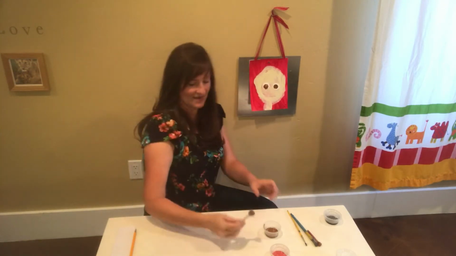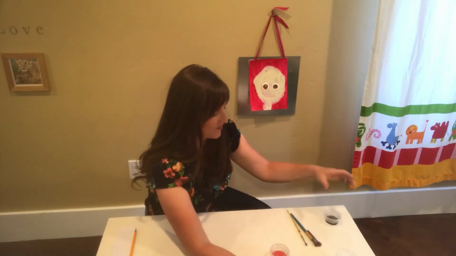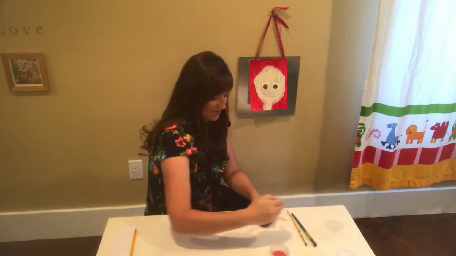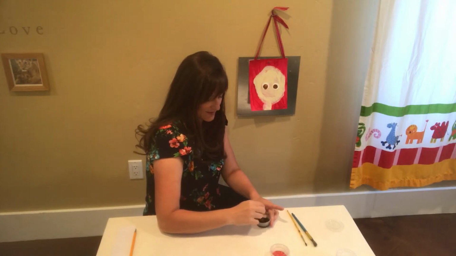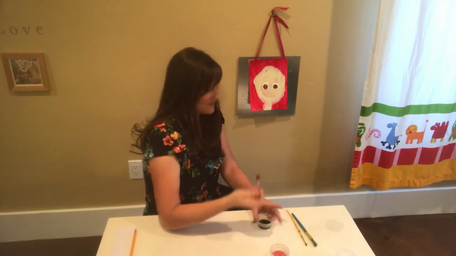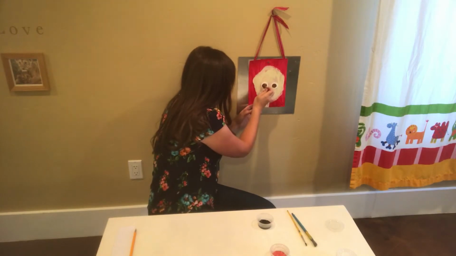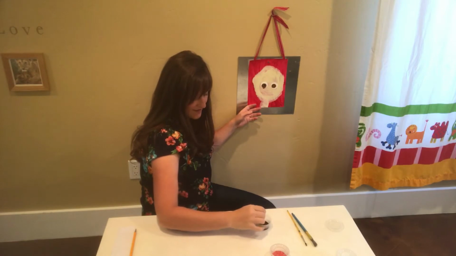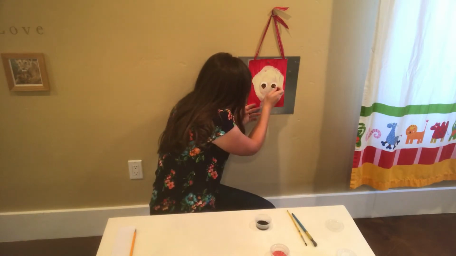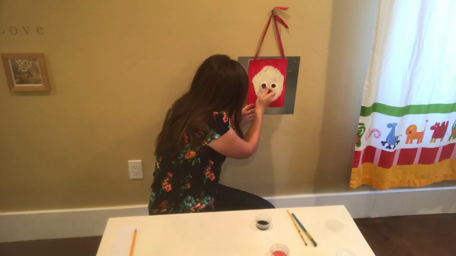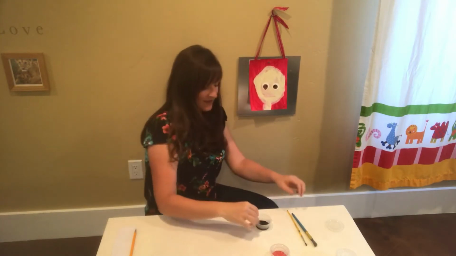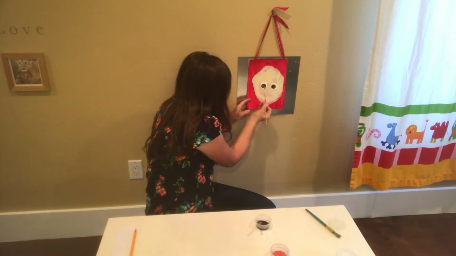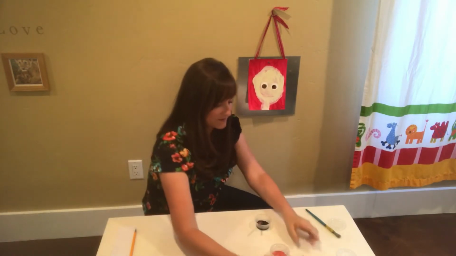Okay. And then inside the brown, we're going to do a black dot. And that will be the smallest little circle that you have. Black dot. There we go. Because mine is hanging and I used so much paint, my thing is starting to drip. Yours will be flat, so you won't have that problem.